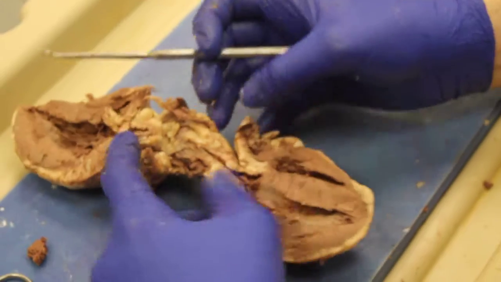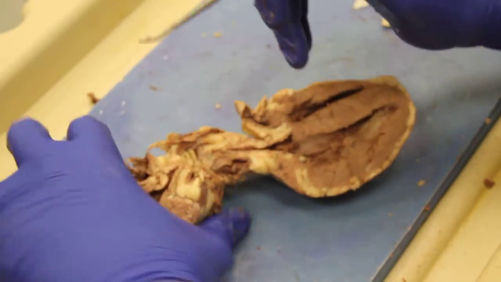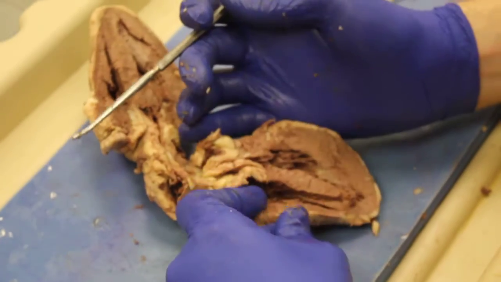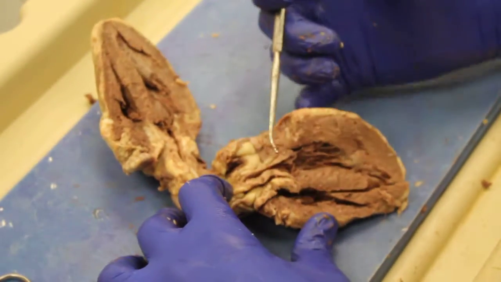Now, we can't really see the conductive systems of the heart because they are very difficult to see.